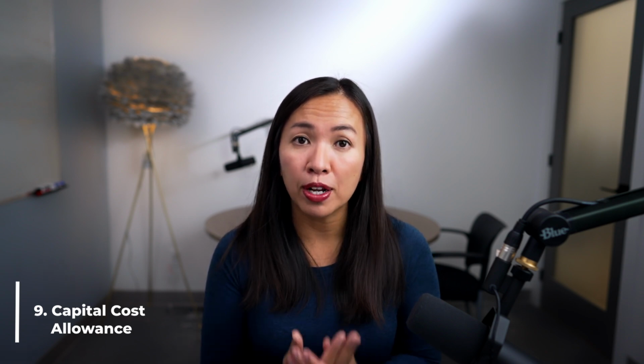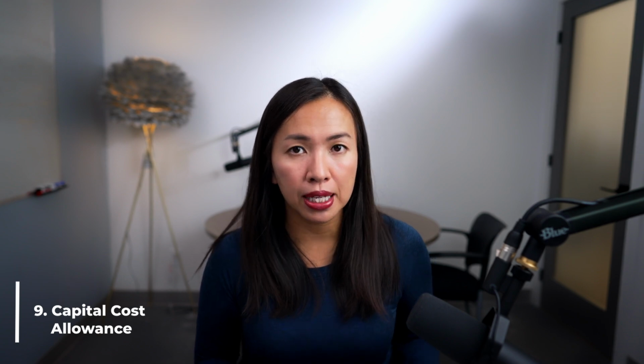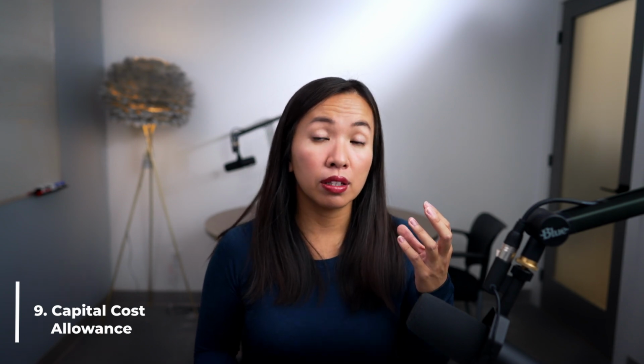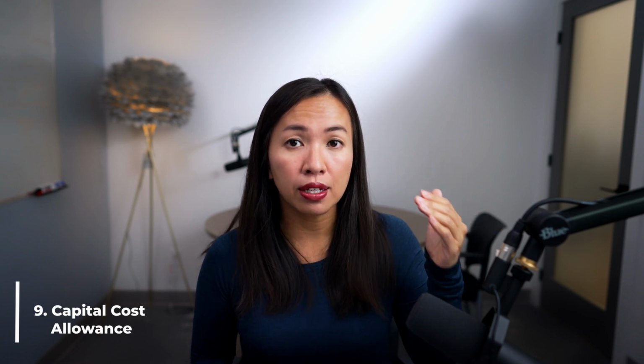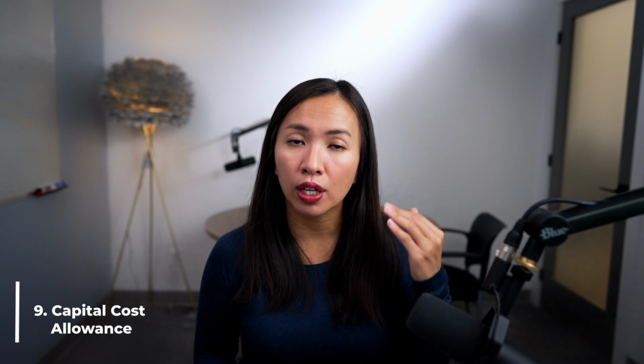Now, another special thing about capital cost allowance is that it is kind of like RSP. For those of you who are familiar with RSP, similar to RSP, the year that you contribute to RSP, you don't pay the tax on the RSP contribution amount. So for capital cost allowance, it's similar. The year that you claim the capital cost allowance, you don't have to pay tax on the net rental income.